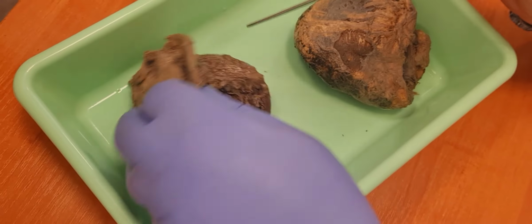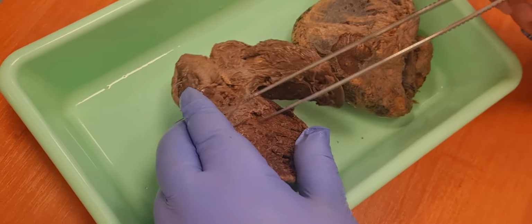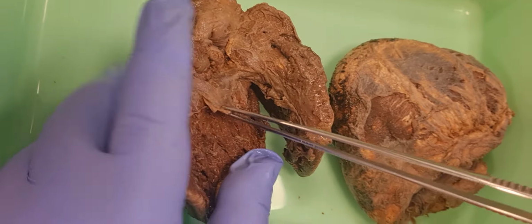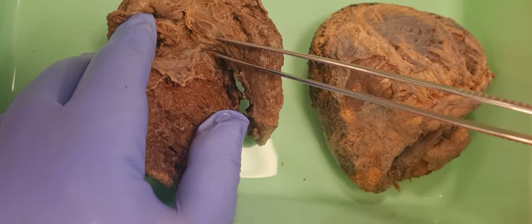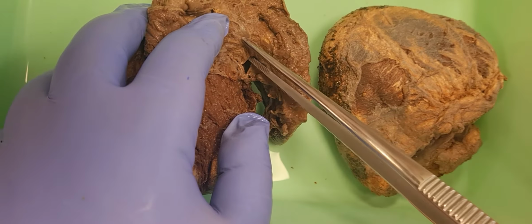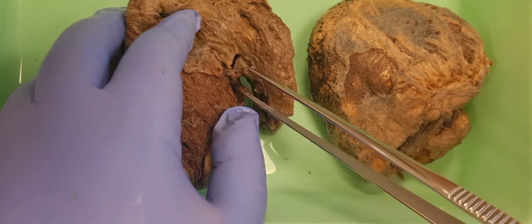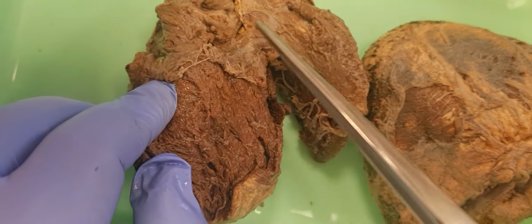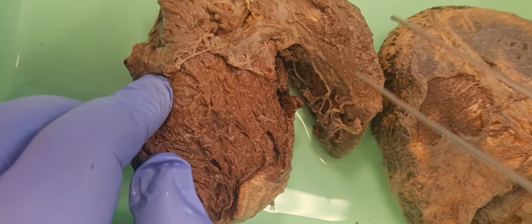On the right side, tricuspid valve. Here it is the posterior cusp, cuspis posterior. Here should be the septal cusp, cuspis septalis, and here it is the anterior cusp, cuspis anterior. Tricuspid valve on the right side.